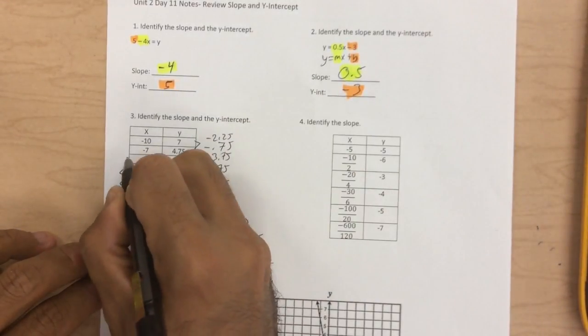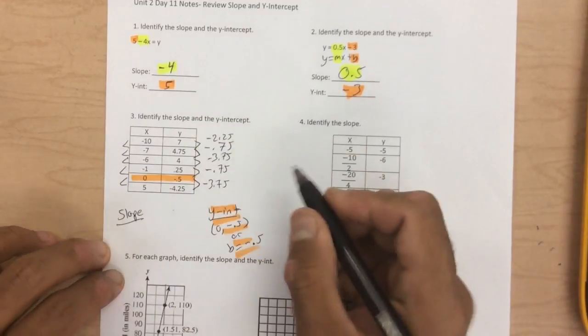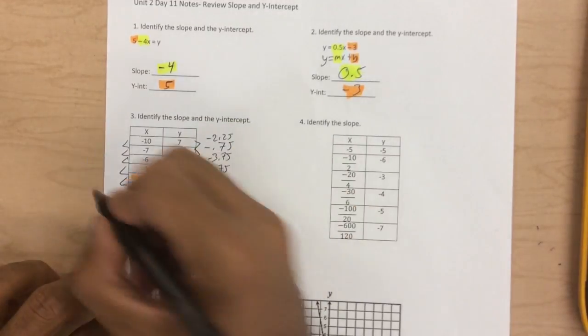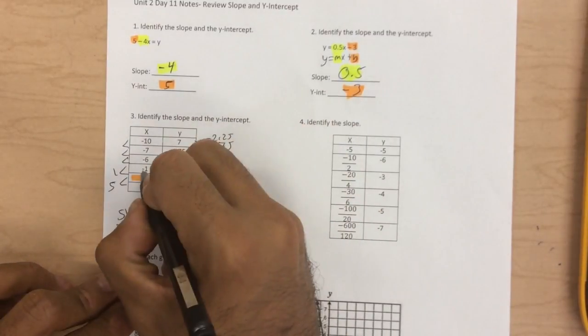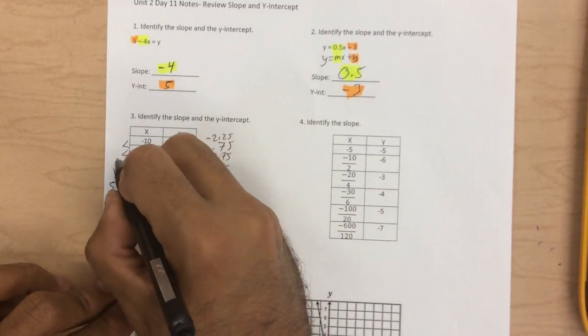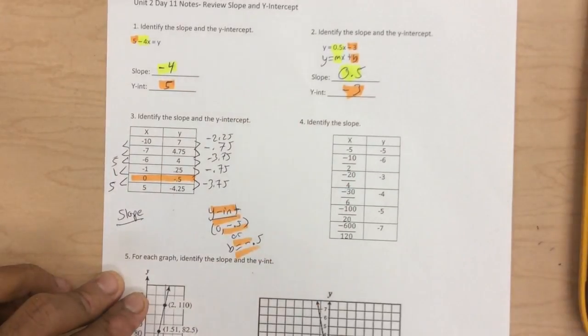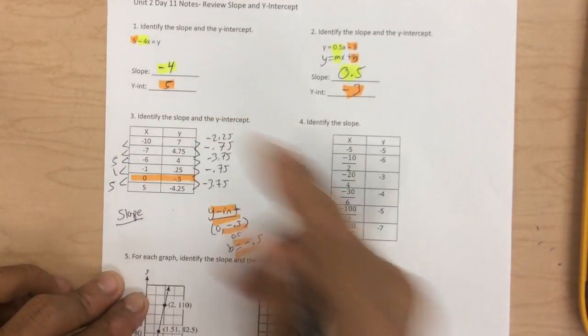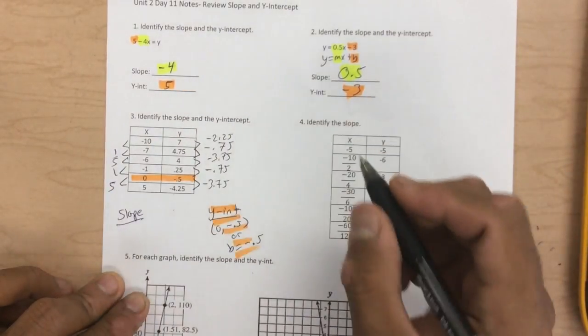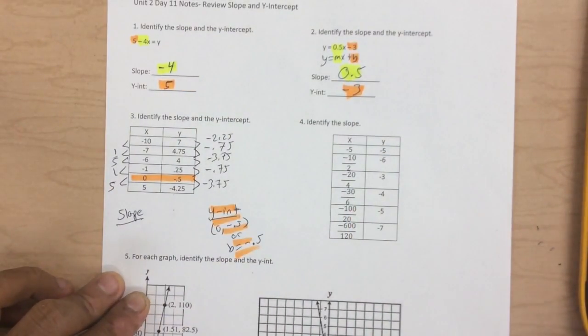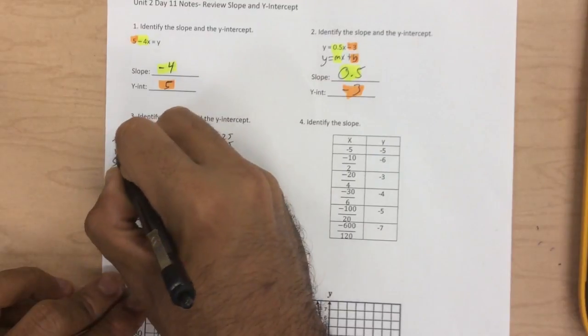Then on the other side, 5 minus 0 is 5. 0 minus negative 1 is 1. Negative 1 minus negative 6 is 5. Negative 6 minus negative 7 is 1. And negative 7 minus negative 10 is 3.